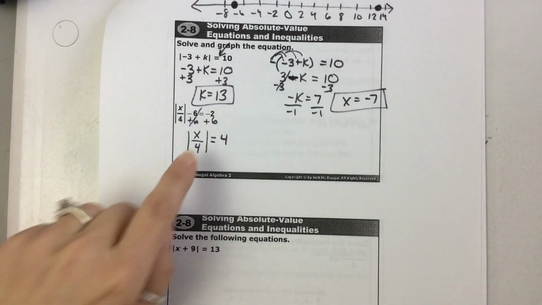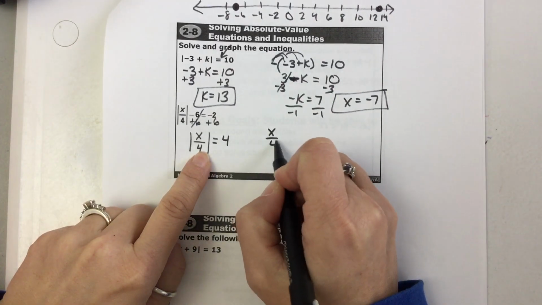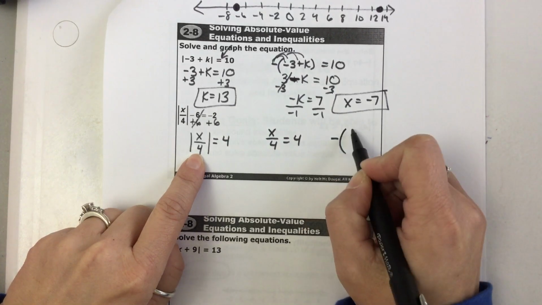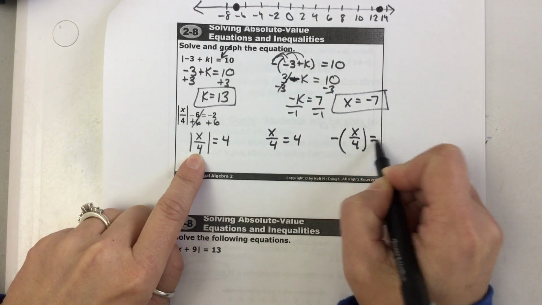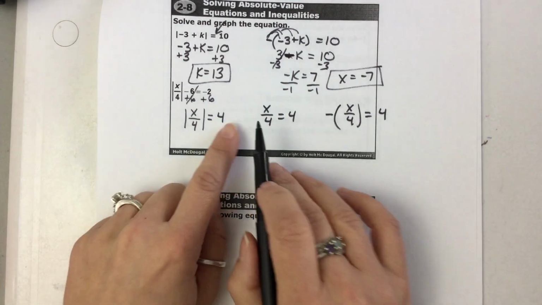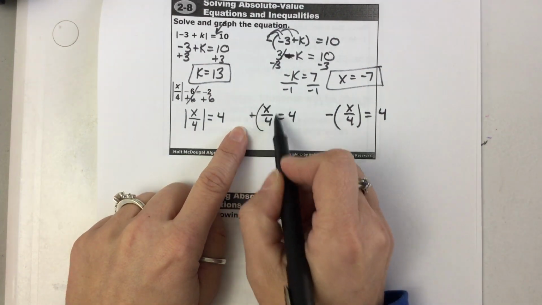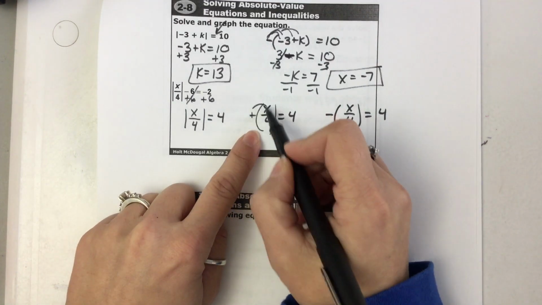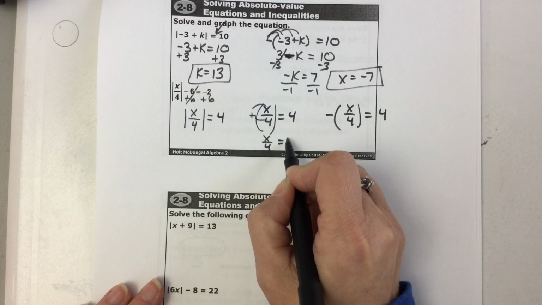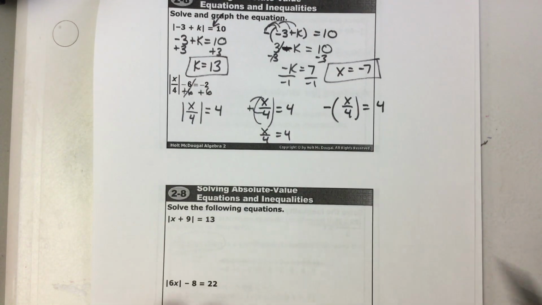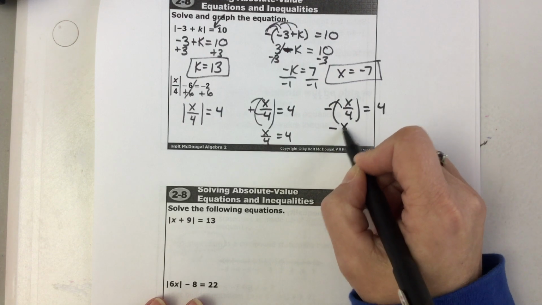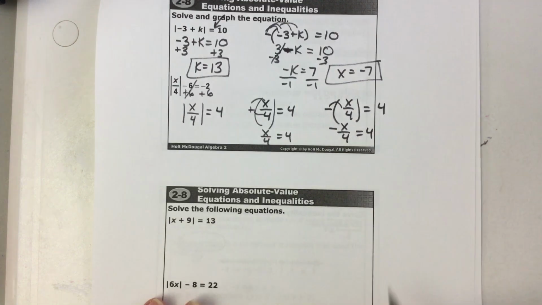To show that you're traveling to the right, drop the bars and don't change a thing. To show that you're going to the left, distribute a negative into whatever was inside of the absolute value. So technically, this is a positive. I'm going to the right. But if I bring in a positive 1, it's not going to change anything. That's why we simply get to just drop the bars. Here, I'm distributing a negative. So it's negative x over 4 equals 4.